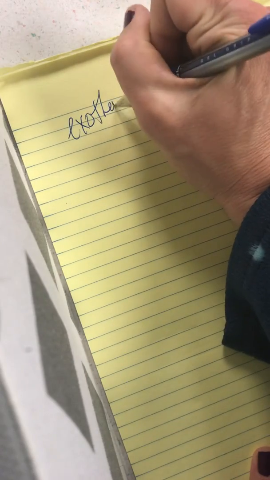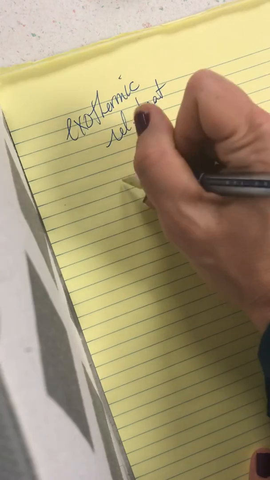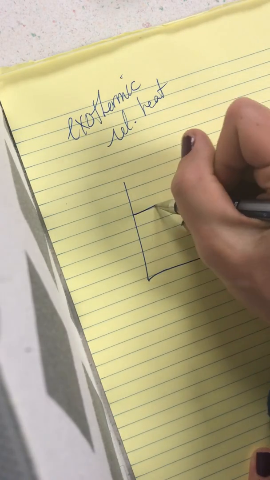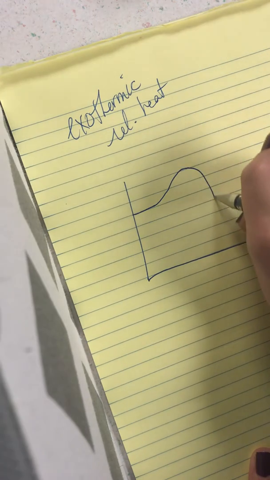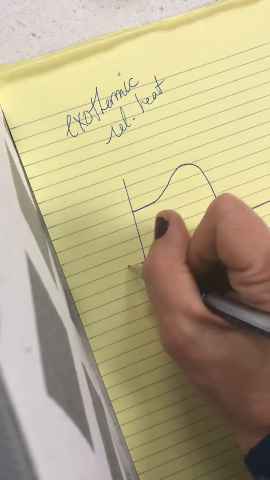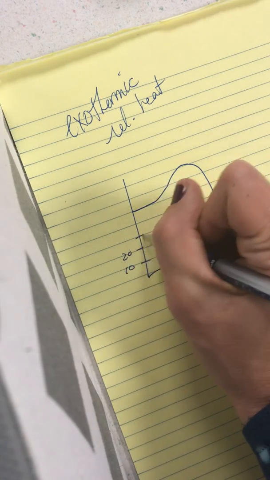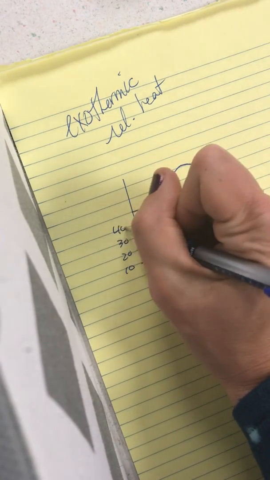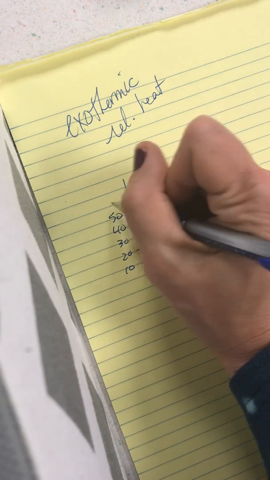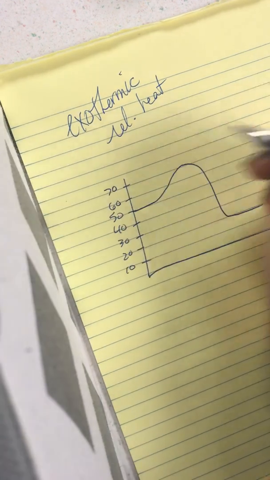If you have an exothermic reaction, you are releasing heat. So when I do my diagram for this, I start out with a reactant that has a lot of energy. I go up and then I go down like this. So let's say again, this is 10, 20, 30, 40, 50, 60, 70.